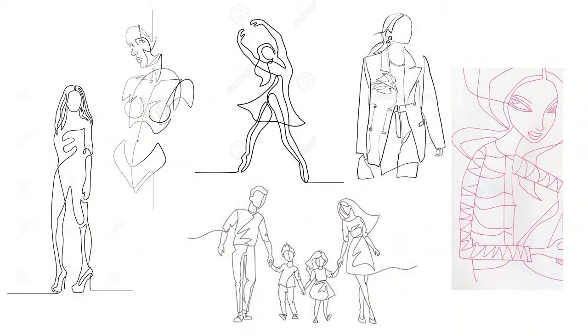So starting with simplification using line. These examples all use continuous line. That's where you start at one point of the page and you continue drawing without taking your pen off the paper. And that's what we're going to use to try to create exciting drawings from a figure.